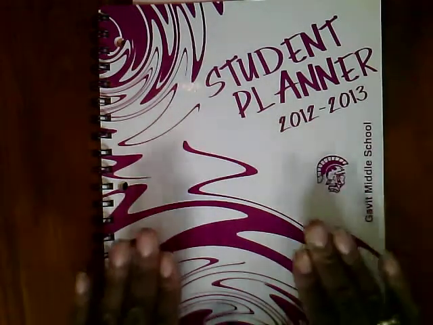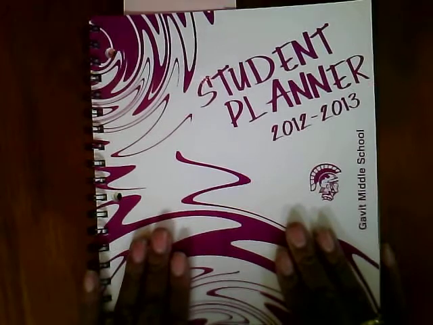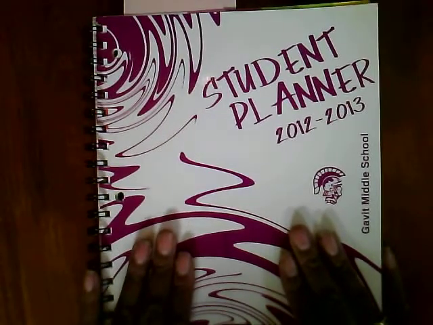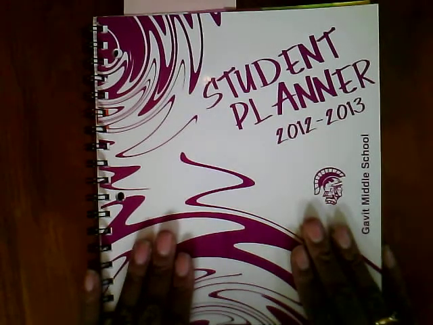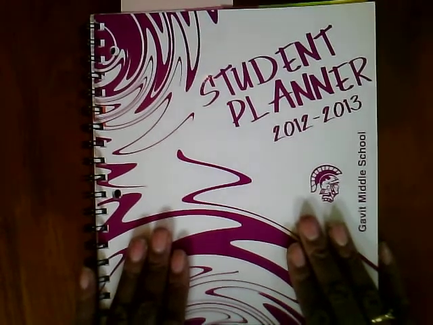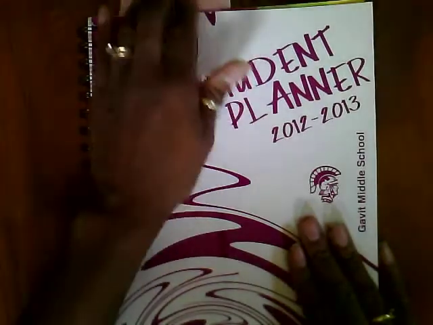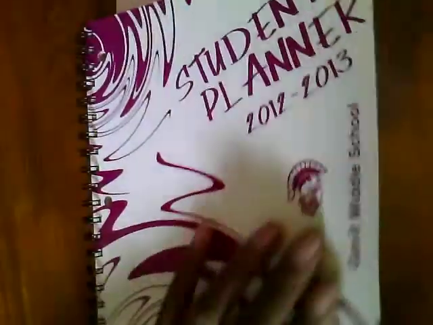This is the student planner. Every student is required to have a student planner. The student planners are $5 each. Students in the Constellation community, you can buy those from Mrs. Osan in between passing periods or before or after school. Now, let's take a look at the planner.